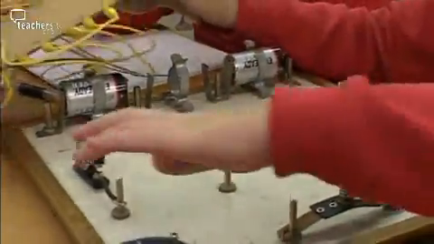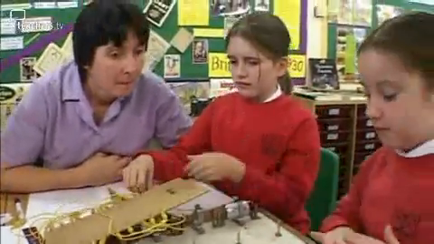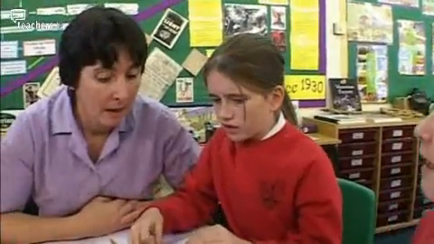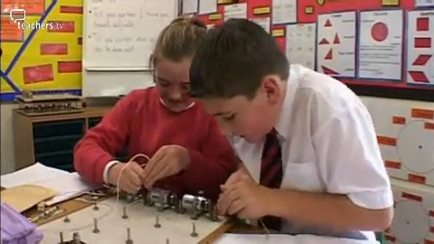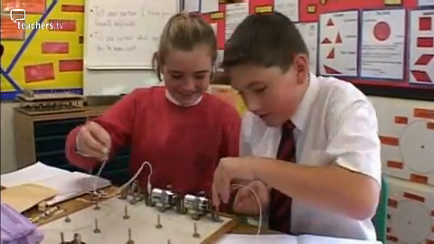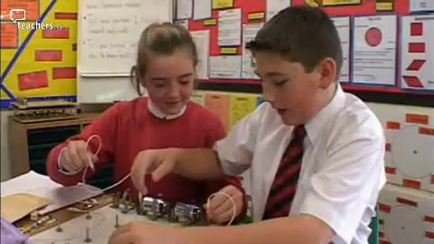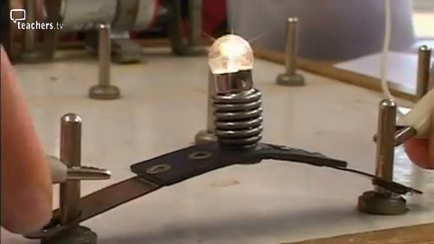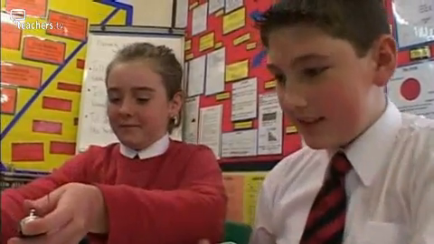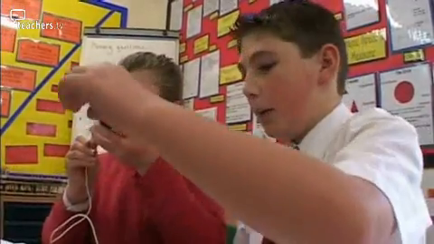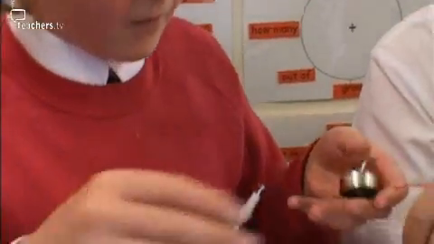We're going to get these and put them around the edge. Okay, right, so we'll have a go then. No, I did it wrong. Oh no, I got it. Let there be light. Let's put the switch in. Come on. We need an extra one.